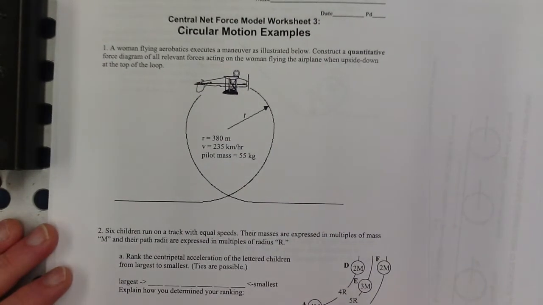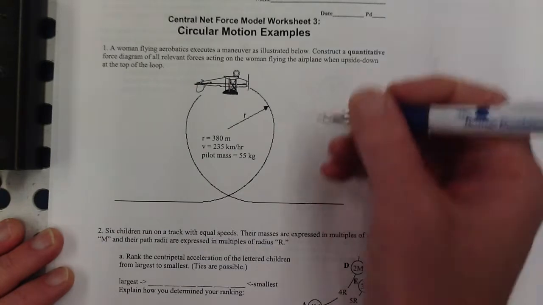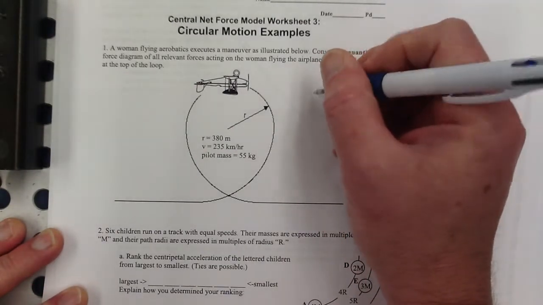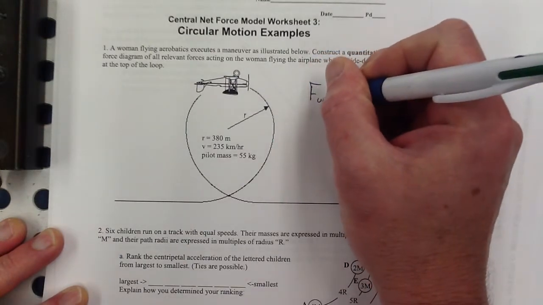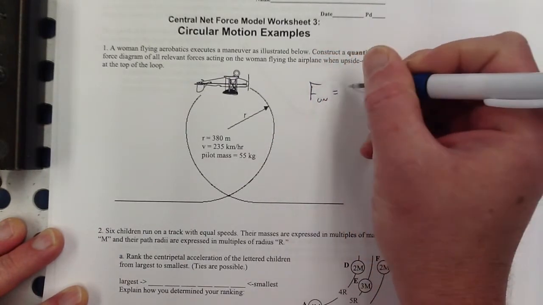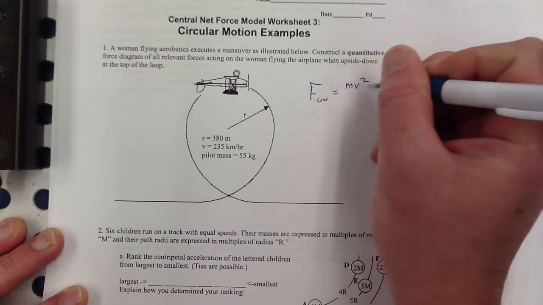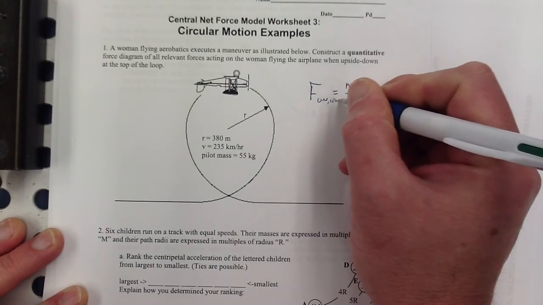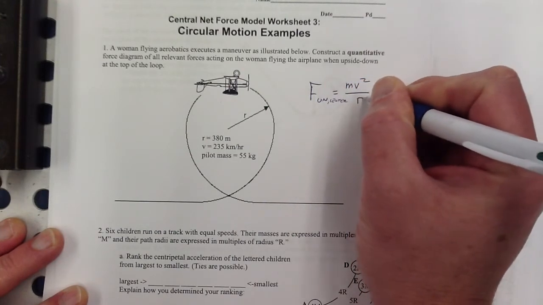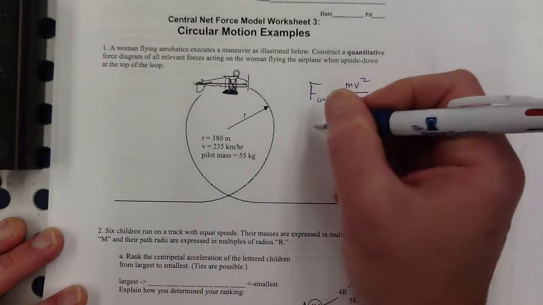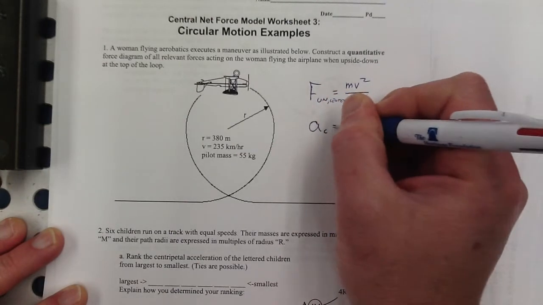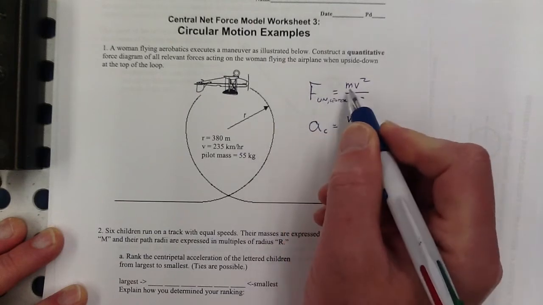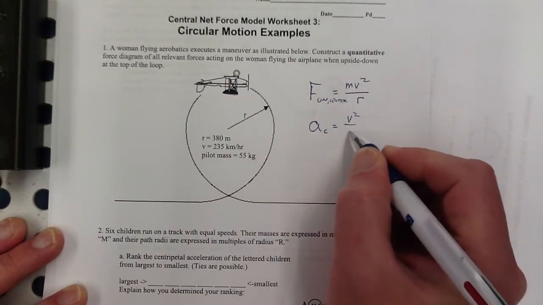Alright, here's circular motion number 3. Key things that we need to remember, I'm just going to write them down right here. We have circular motion at a constant speed, then the unbalanced force toward the center of the circle has to be equal to mv squared over r, and the acceleration toward the center, therefore, since force equals mass times acceleration, is just v squared over r.